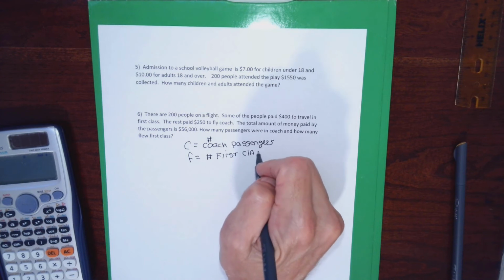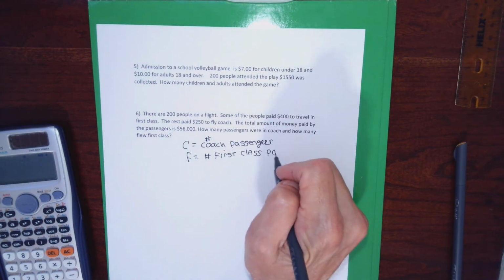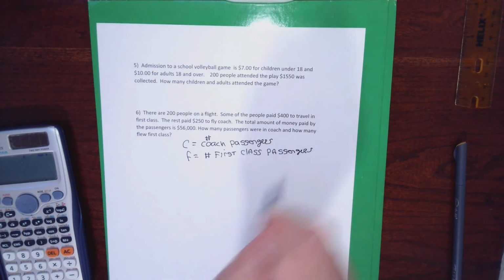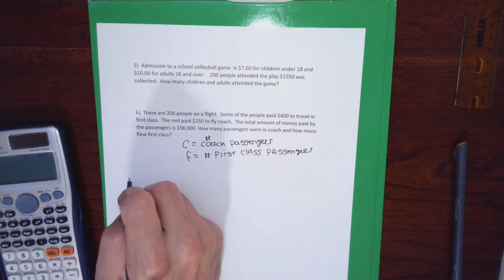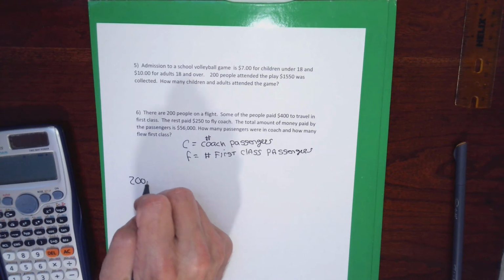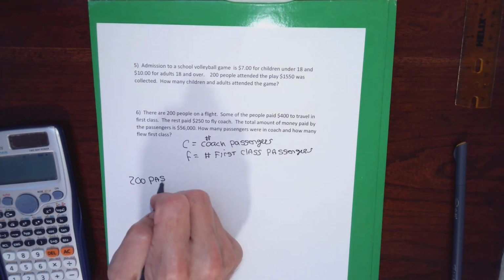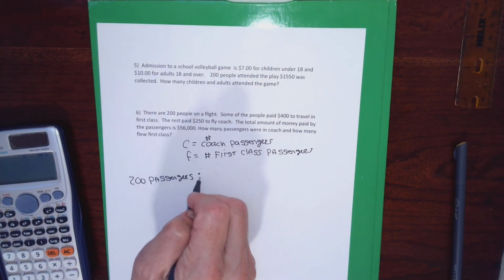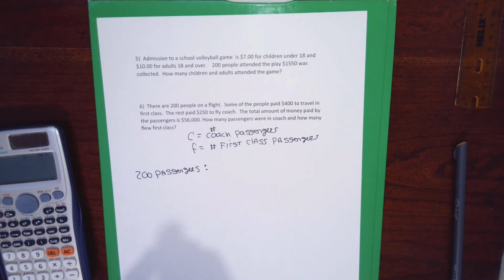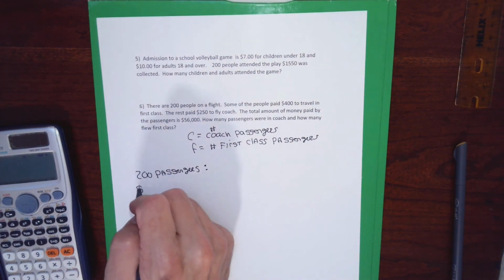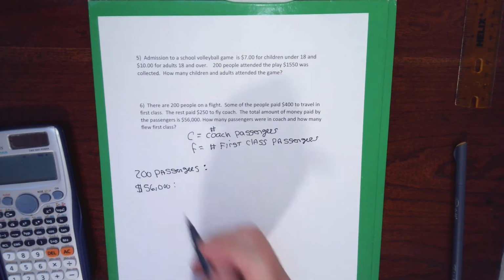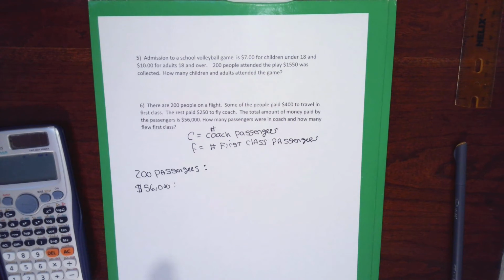And for these money problems, I need to create 2 equations. One's going to be for the total number of people on the flight. I need an equation for that, since there are 200 passengers. That's going to be one of my equations. And the other equation is going to represent what the passengers paid combined, $56,000.